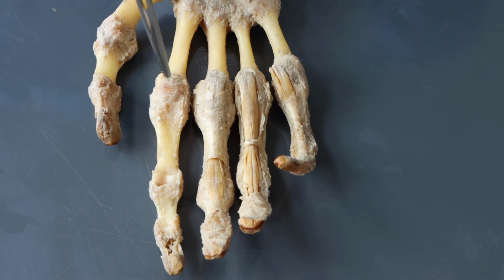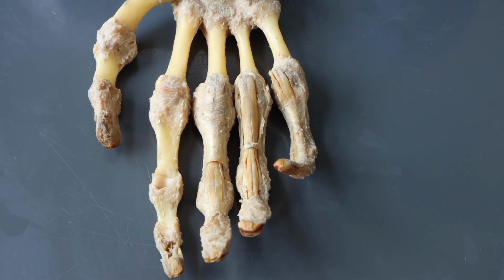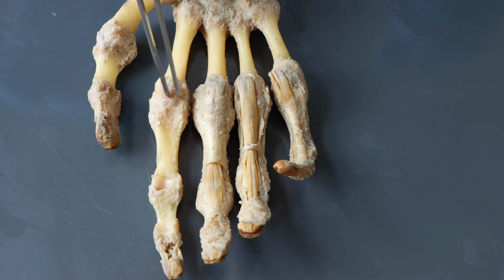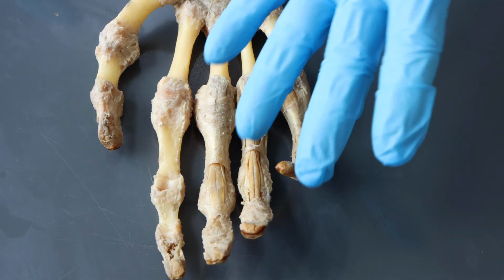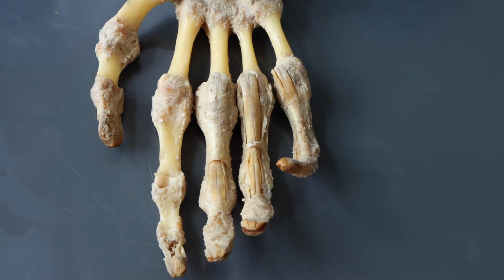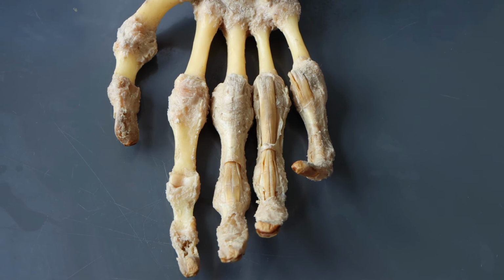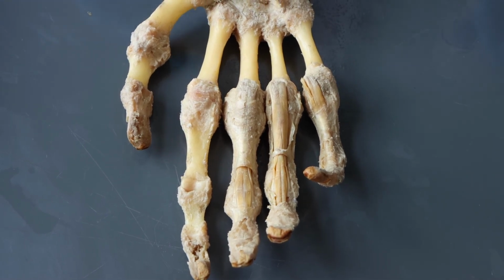So the joint is simple, a ball and socket, allowing flexion, extension, and rotation, freedom in three directions.